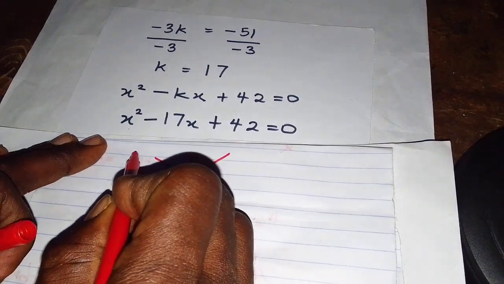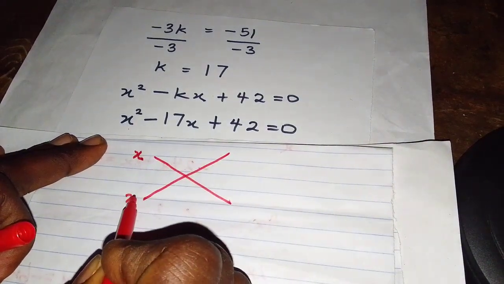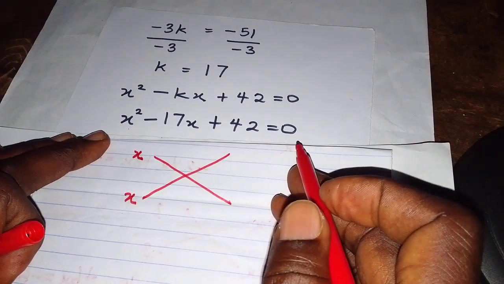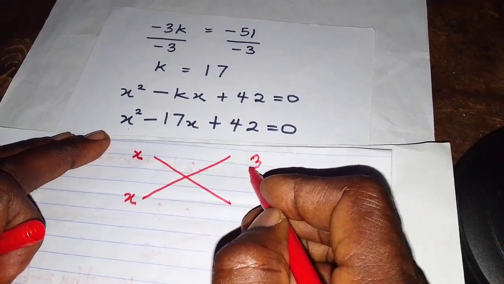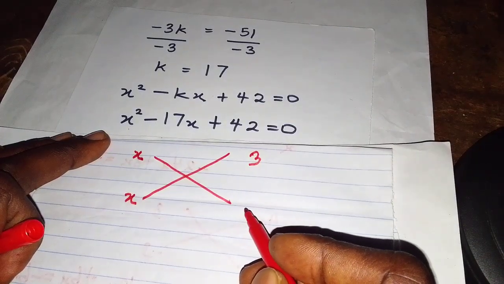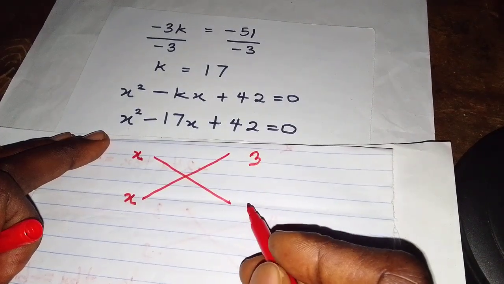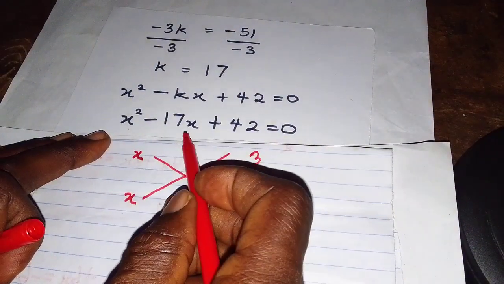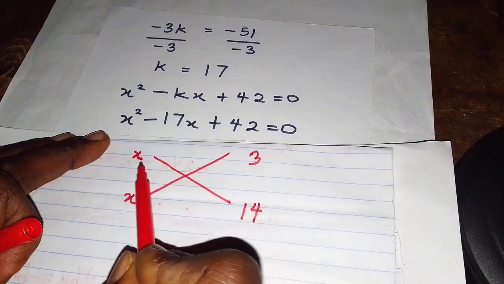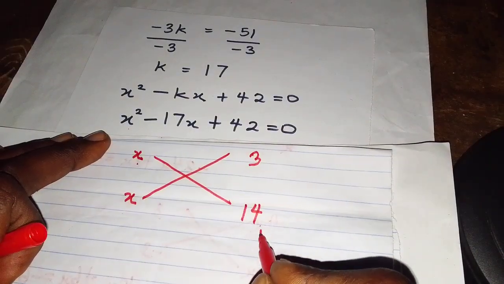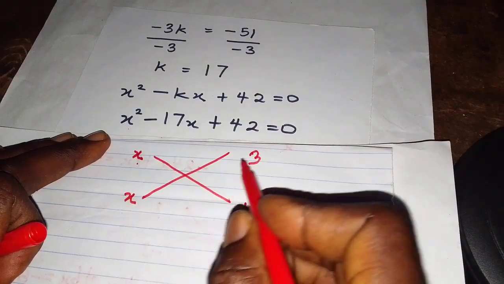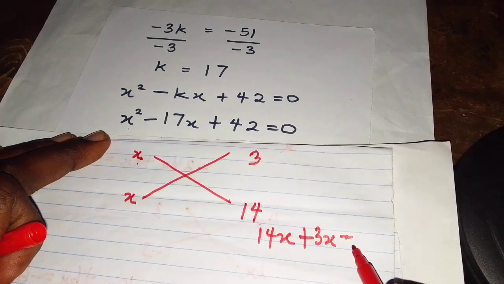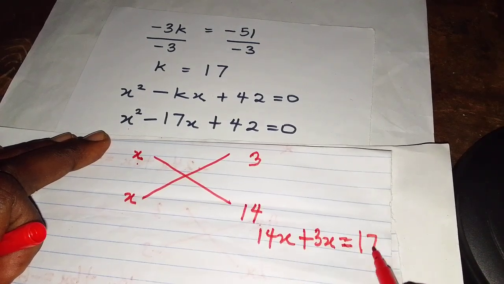What we multiply together that will give you x squared is x times x. Since we know that 3 is one of the roots, let's say we are having 3 here. 3 times what will give us 42? That is 3 times 14 will give us 42. Let's check if it gives us what is in the middle. x times 14 will give us 14x. x times 3 will give us plus 3x. 14x plus 3x will give you 17x.